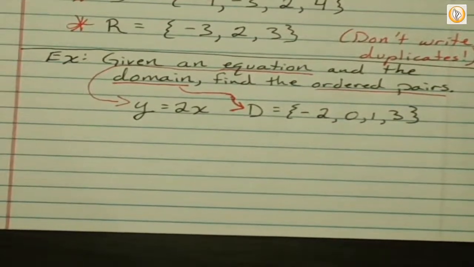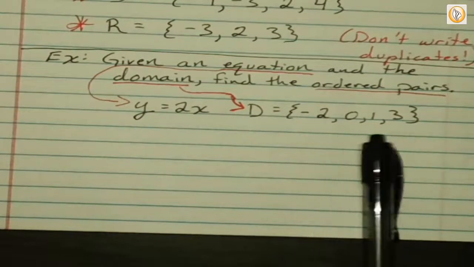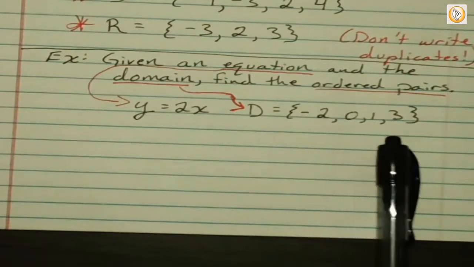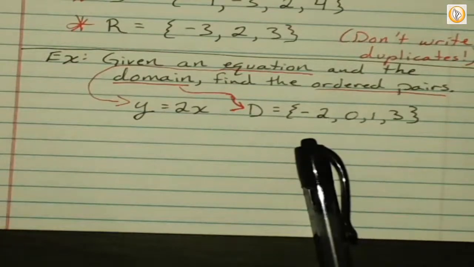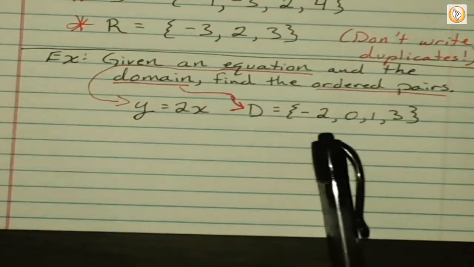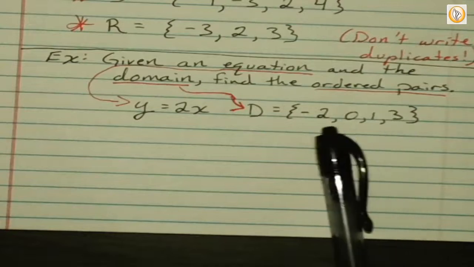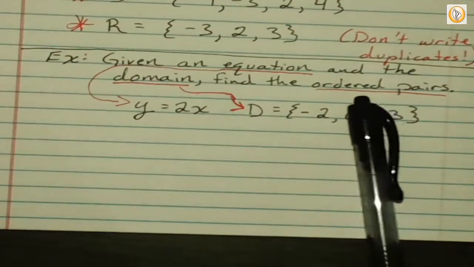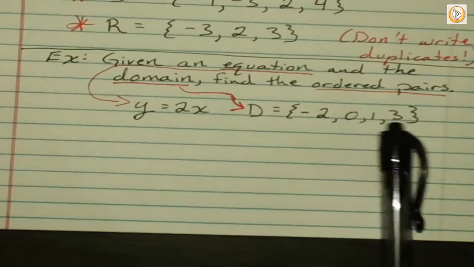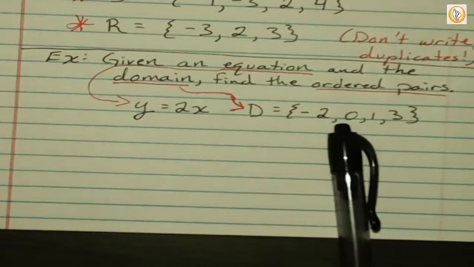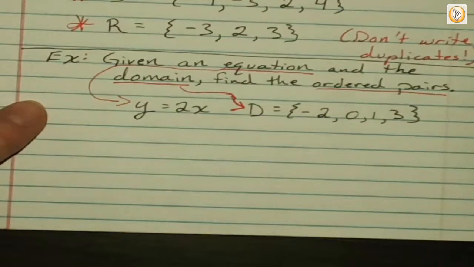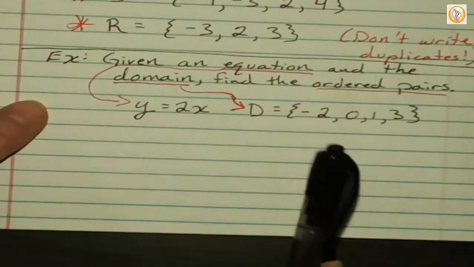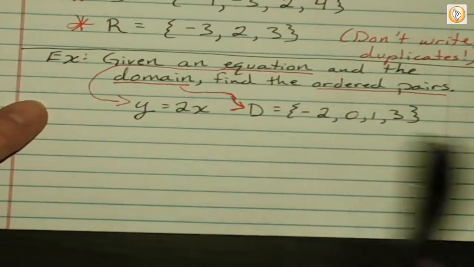So does anyone want to guess how we find all the Y's that match up with this? Raise your hand. Whit? They gave us the domain, which is all the X's. We're looking for ordered pairs. They gave us all the X's for the ordered pairs, and for it to be a complete ordered pair, we got to find the Y, correct? So using this, how would we find the Y?